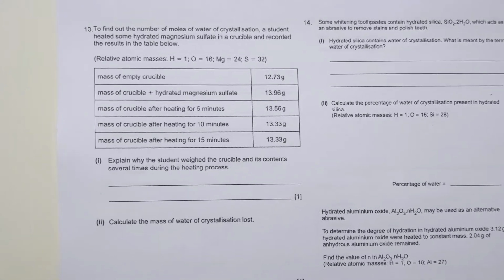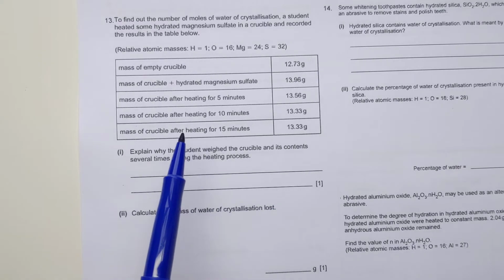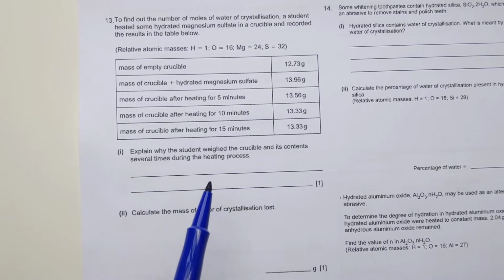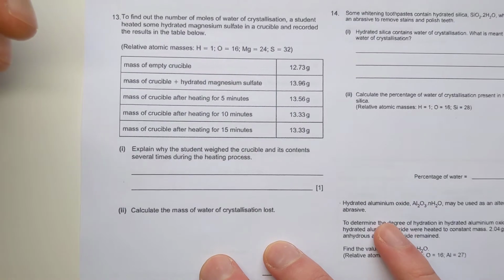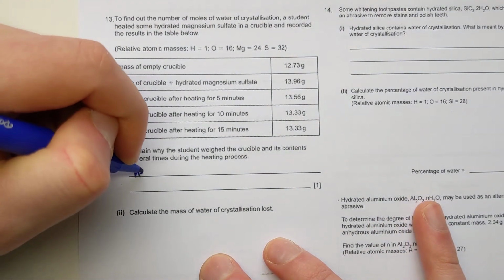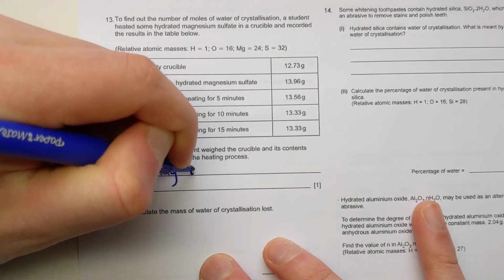So first one, explain why the student weighed the crucible and the contents several times during the heating process. Again, it's the idea of making sure you're heating it until the mass doesn't change. So that's called heating to constant mass.